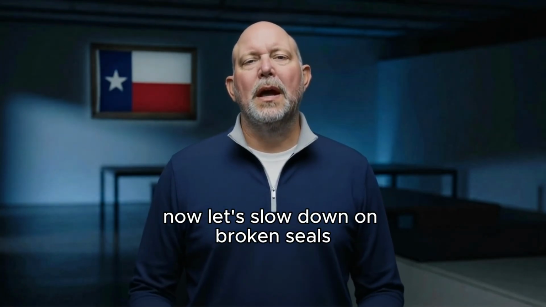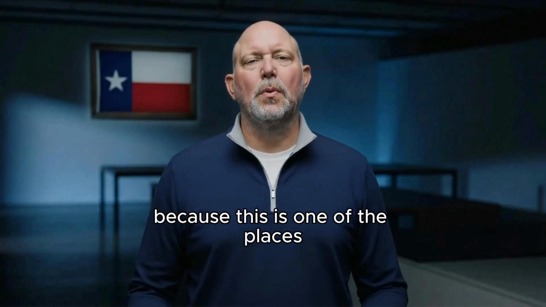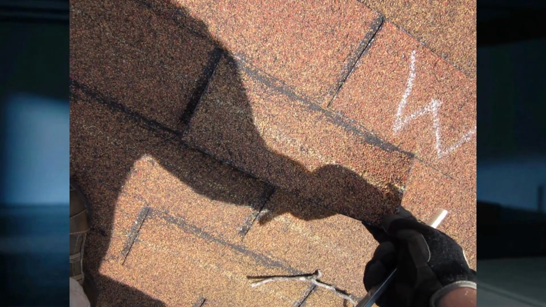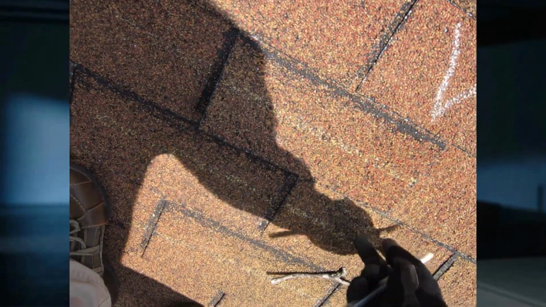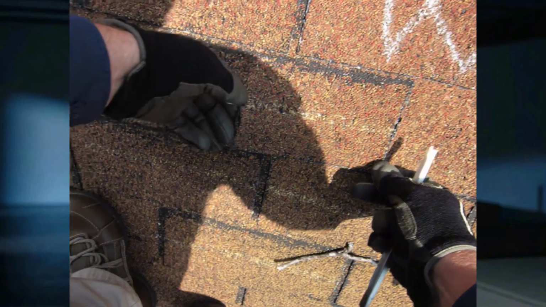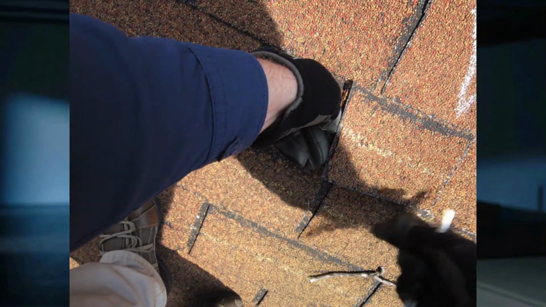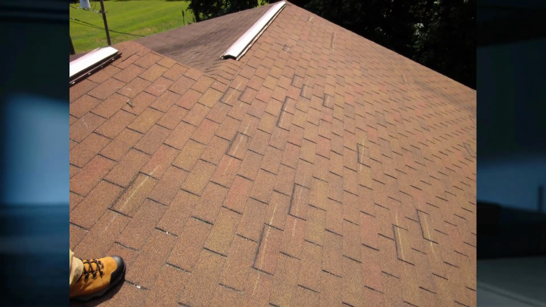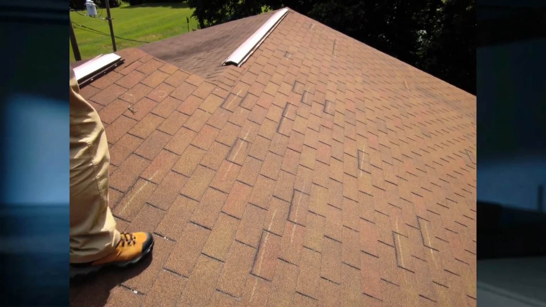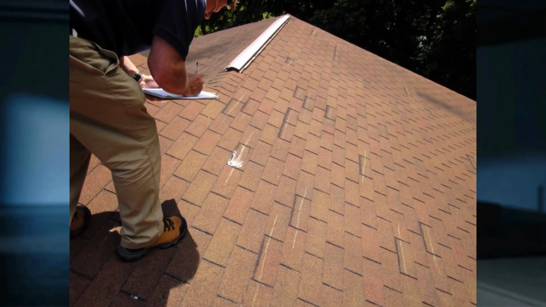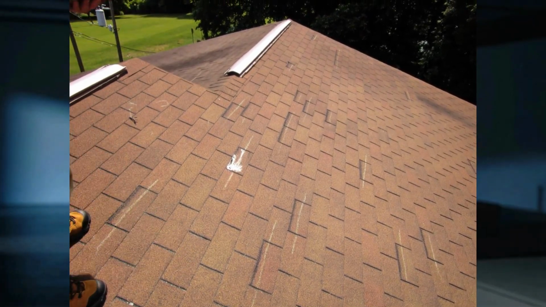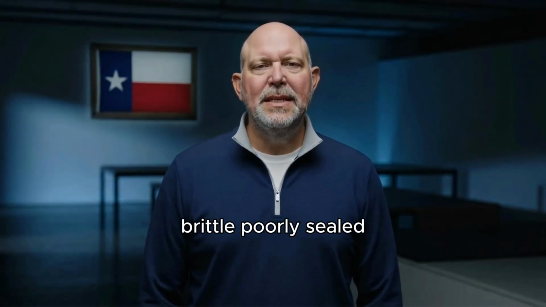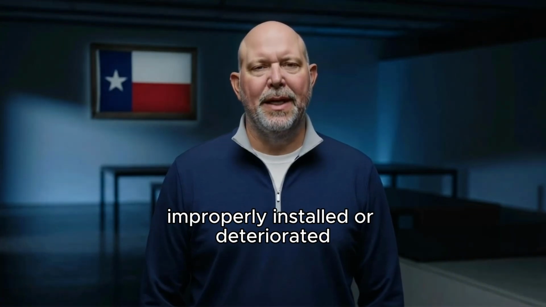Now, let's slow down on broken seals, because this is one of the places new adjusters can get themselves into trouble. A shingle that lifts easily may have a broken seal, but a broken seal by itself is not automatically storm-created wind damage. You need supporting conditions. Is there a crease? Is the shingle torn? Is it displaced? Is there a pattern? Is there fresh damage nearby? Are multiple shingles affected in a way that makes sense with wind? Or is the roof older, brittle, poorly sealed, improperly installed, or deteriorated?